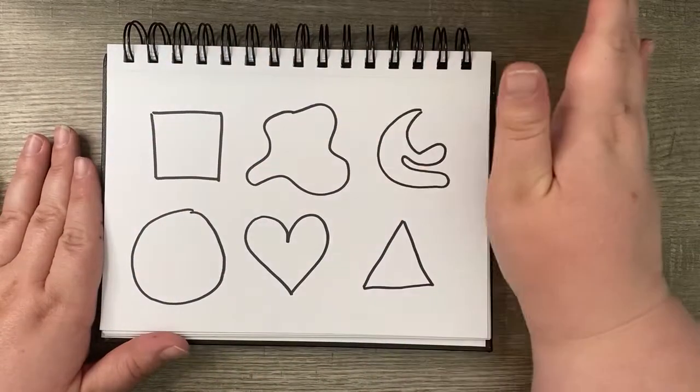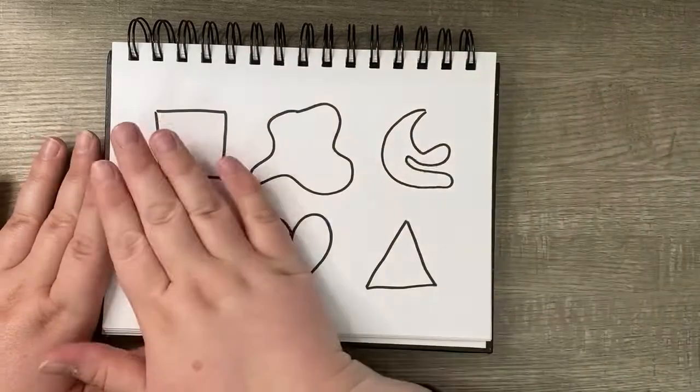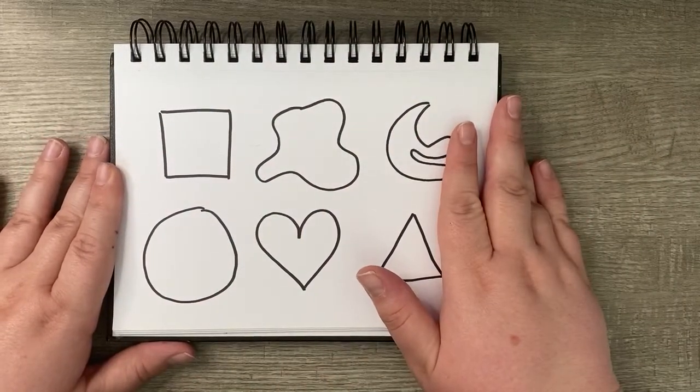You don't want to make them too large because this is just a practice. This is not our project. All right, let me say that one more time. This is practice. This is not our project.